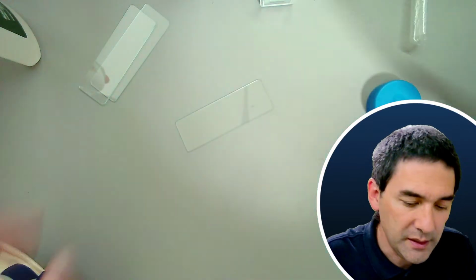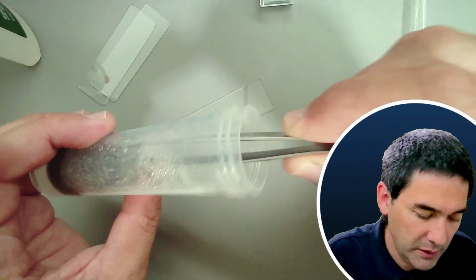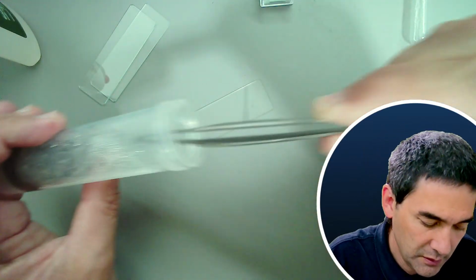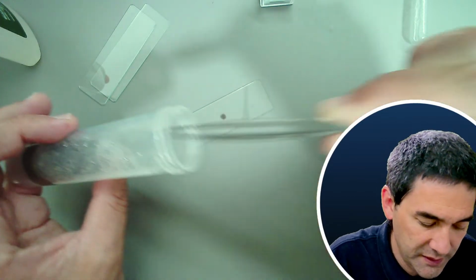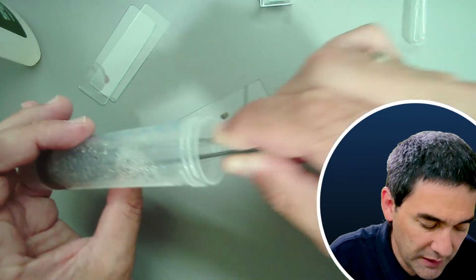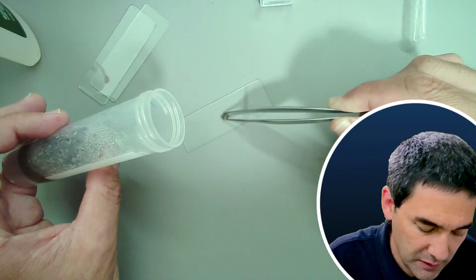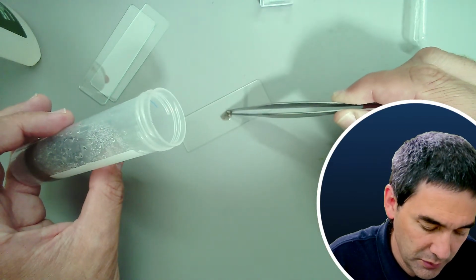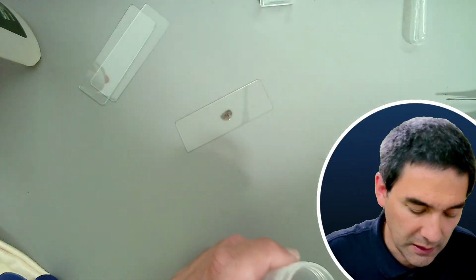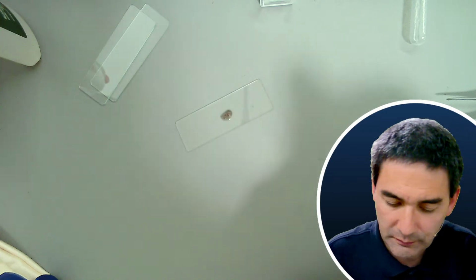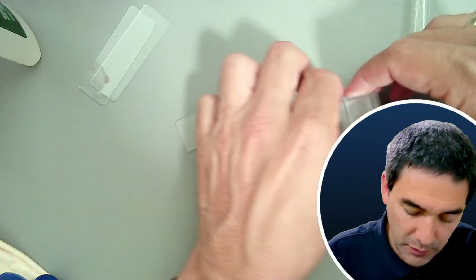So how am I going to get this out? The problem with the sand is, of course, that it's fairly thick, so it's kind of difficult to put a cover glass on top. But we're going to see.